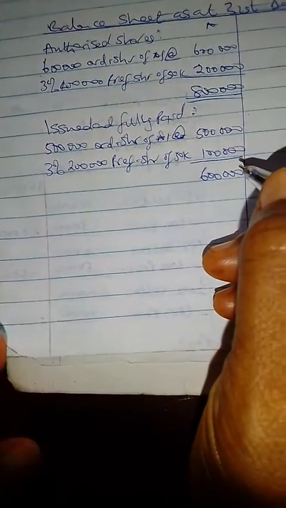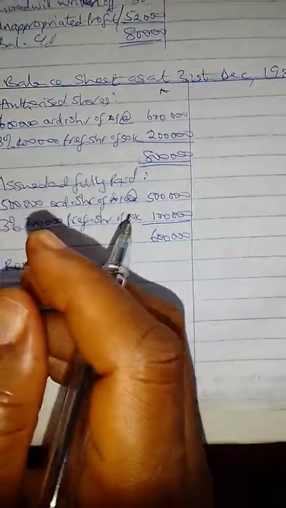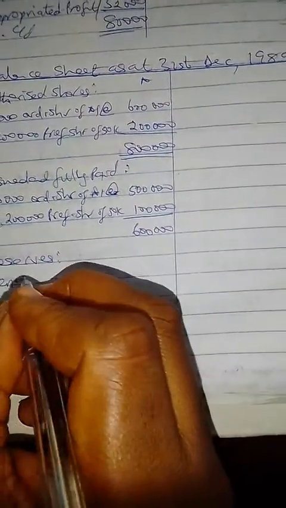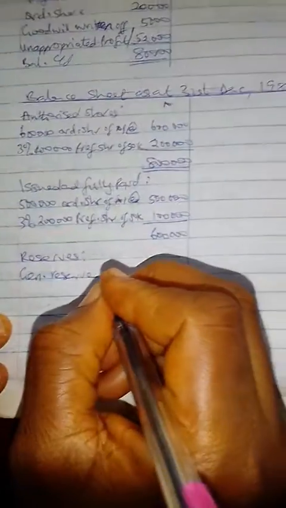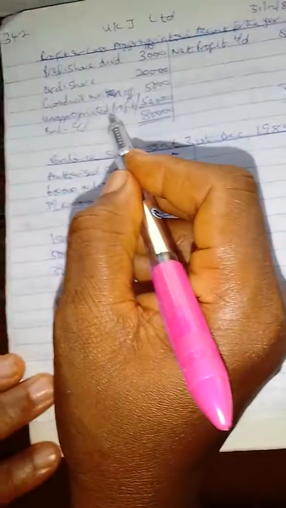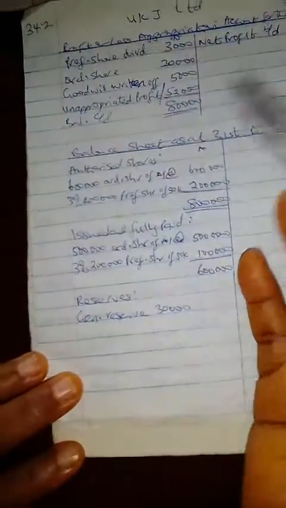Then after that, we go to our reserves. For the reserves, from the question we have general reserve of 30,000 naira. Then we also bring in our unappropriated profit, or we call it retained earnings, or balance CD.